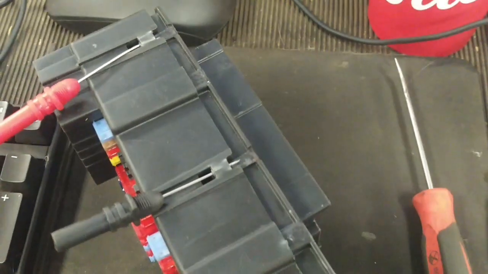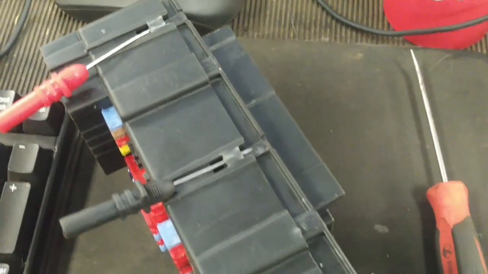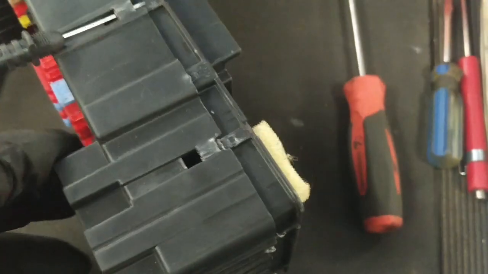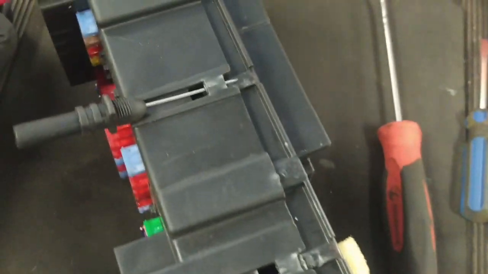So to get this fuse panel apart, there are 10 release tabs that have to simultaneously be compressed. So what I did was I worked a needle into them to hold them in the released position so that I could get the panel separated. I'm going to pull the back off this thing now.